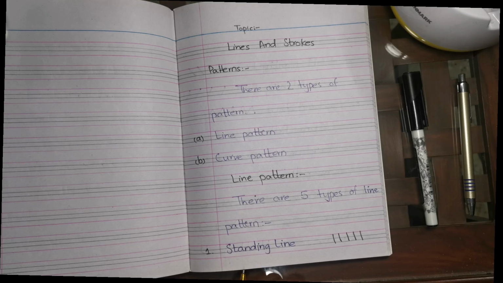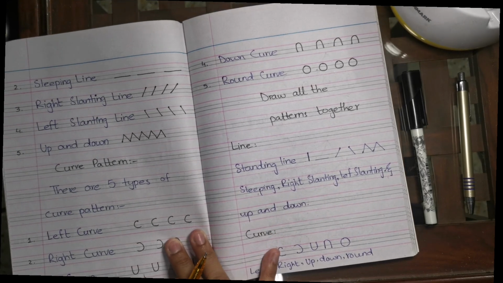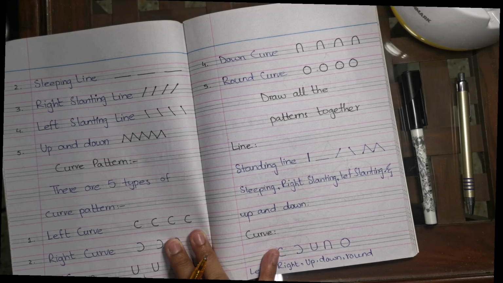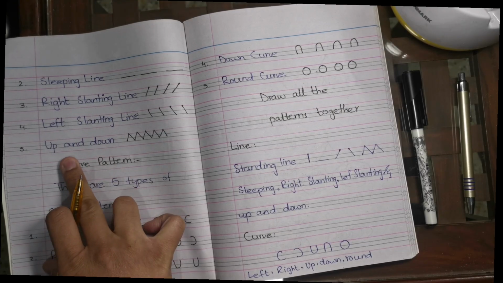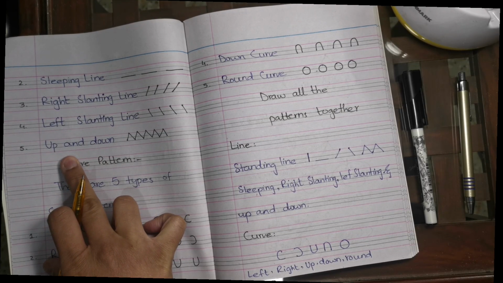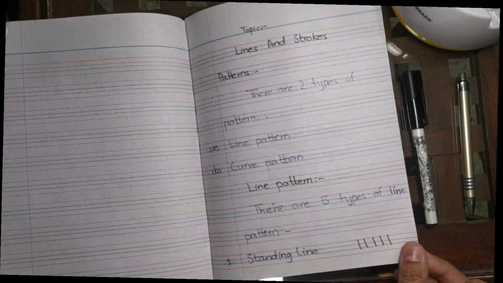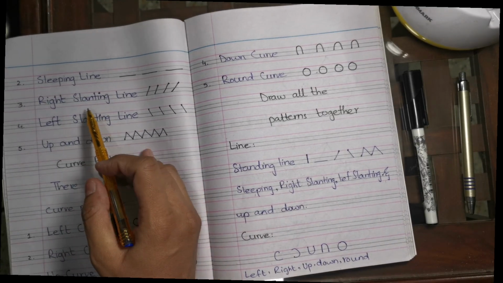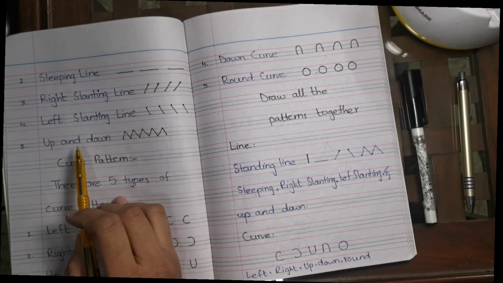Number 1 is standing line. Second is sleeping line. Third is right slanting line. Fourth is left slanting line. Fifth one is up and down. So once again I repeat it: standing line, sleeping line, right slanting line, left slanting line, up and down.